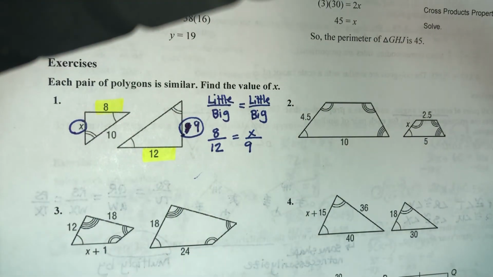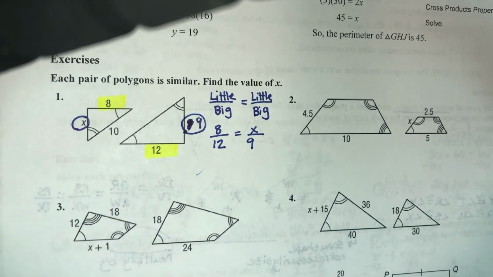So it's very important that you set up your proportion correctly. I will tell you there is more than one correct way to set up the proportion. And as long as you are matching up matching sides when you set up your proportion, you should end up with the same result. If you did not get the same result setting it up a different way, then your proportion is incorrect, because all the correct proportions will yield the same answer.